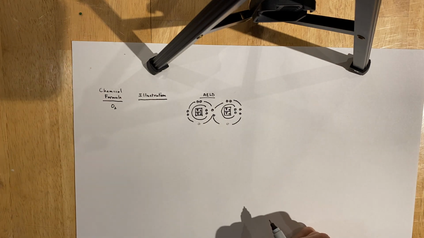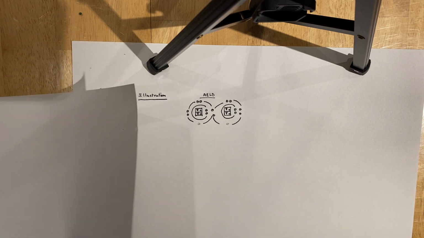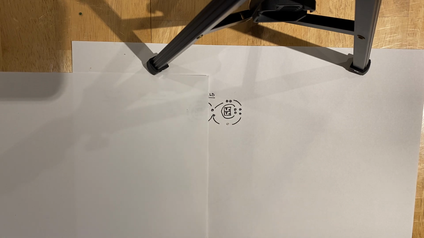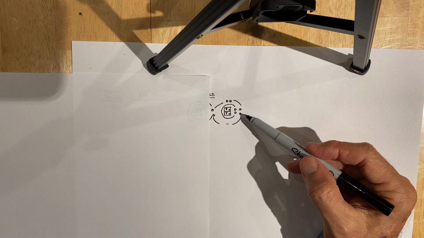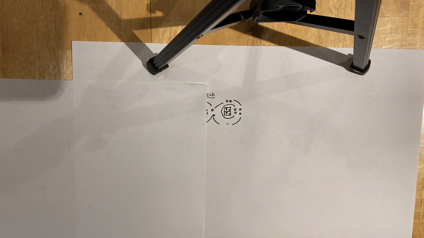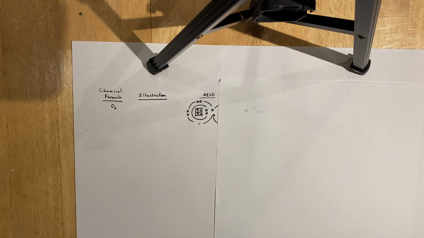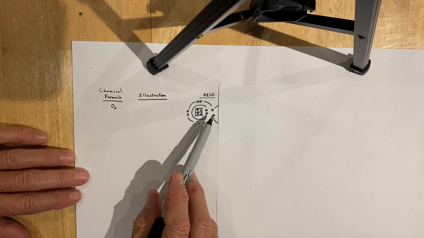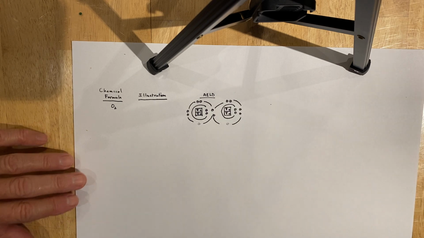The issue that you see when you do that is that, according to the octet rule, when atoms gain, lose, or share electrons, they try to achieve the octet state. And one can clearly see that this oxygen atom merely has 7 valence electrons: 2, 4, 6, 7. And that is also the case with this oxygen atom, which has 2, 4, 6, 7 valence electrons.